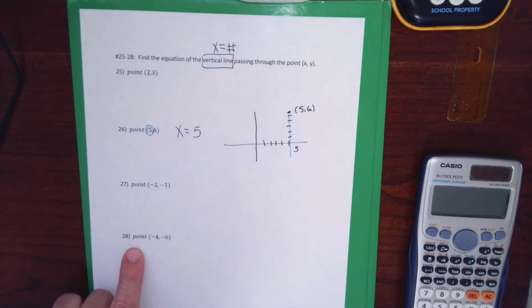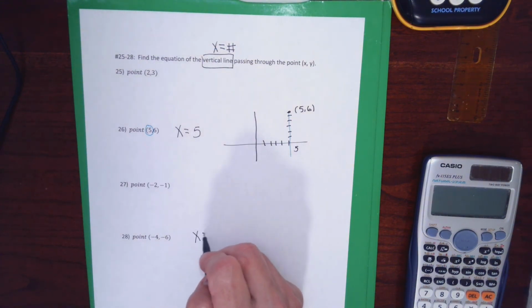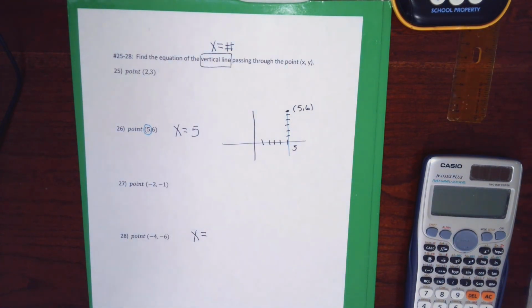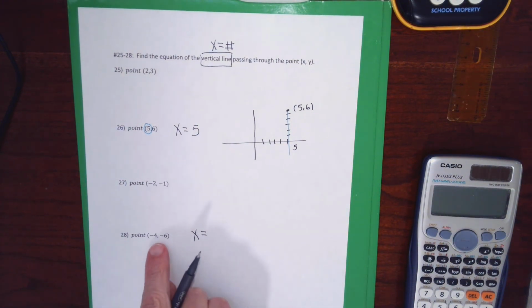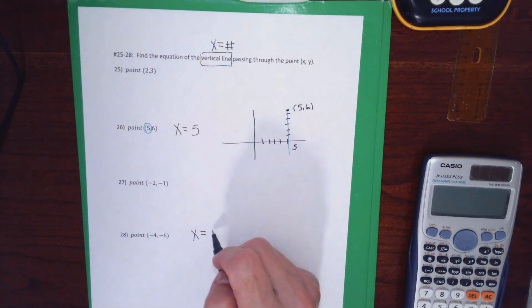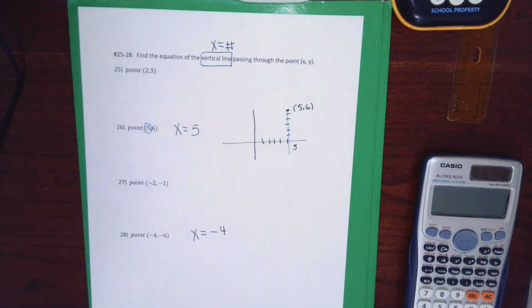I'll do the same for 28. 28's in the same grouping where I need to find an equation of a vertical line. I know all equations for vertical lines can be written x equal to some number, and it has to fit what question 28 wants, and the only x I see is negative 4 in problem 28 because the negative 6 is a y. So no algebra to do any time I'm asked to find a vertical line or a horizontal line, because the equations that I have both x's and y's, and these don't have both x's and y's.